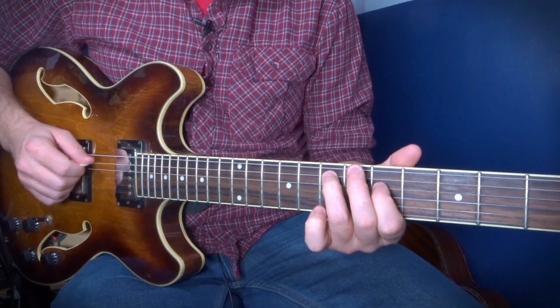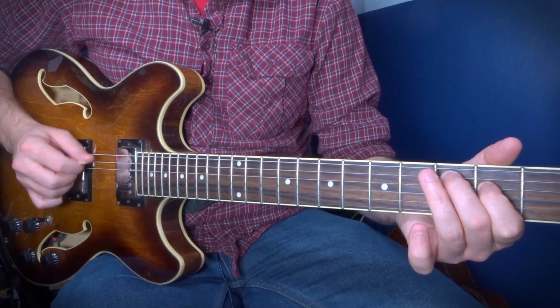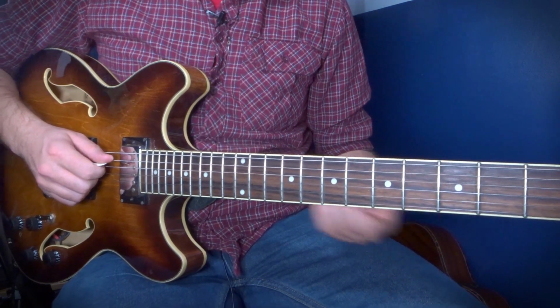So that is, and that's all it is, the first guitar part.